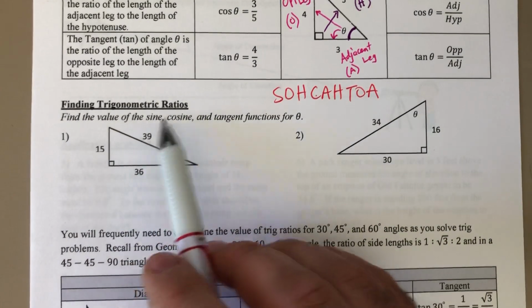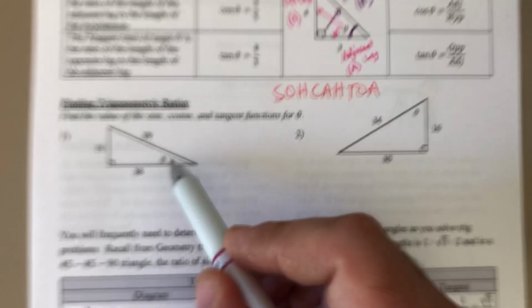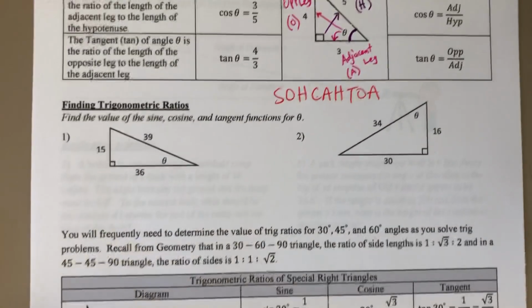It says, find the value of the sine, cosine, and tangent functions for theta. So here's theta. All right, we're going to look at example 1.